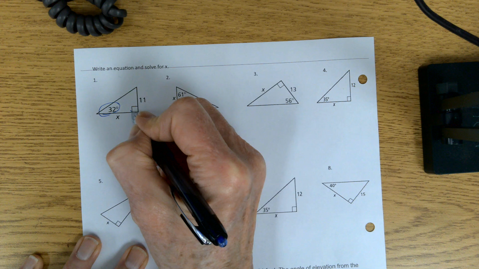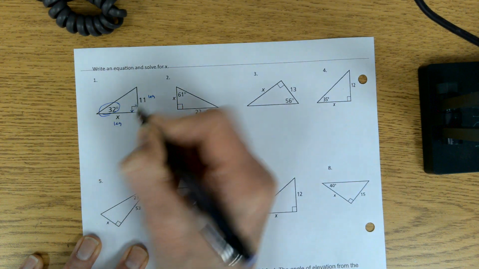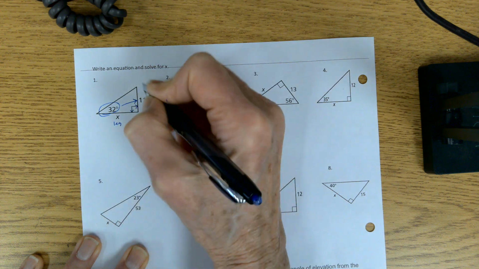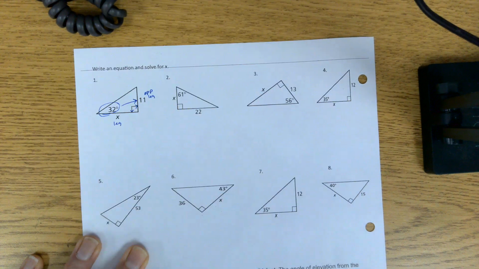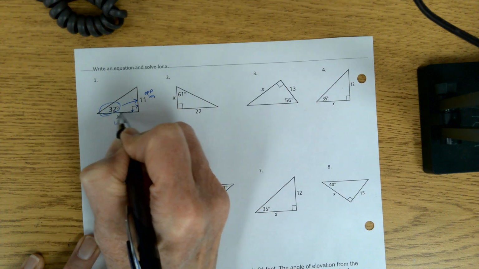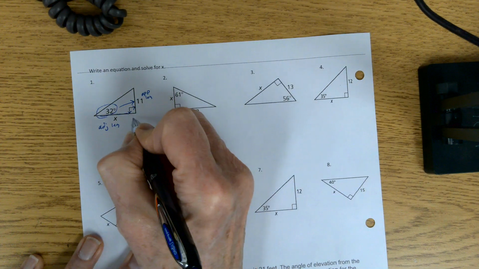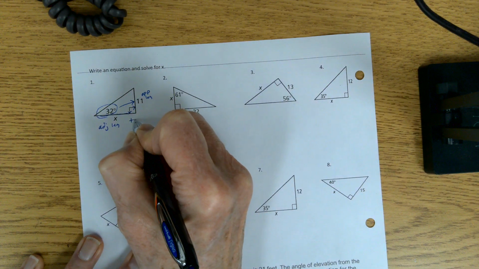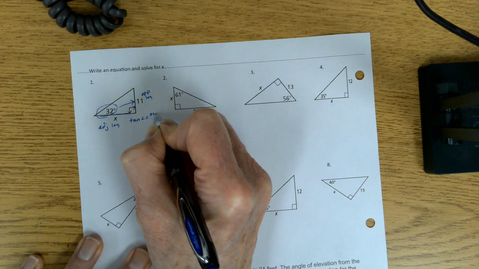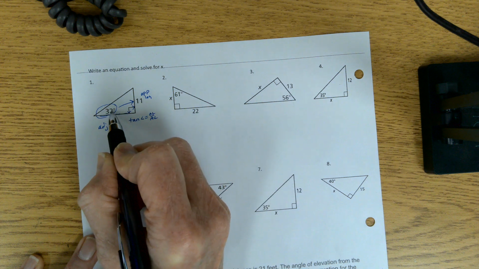The box points to the two legs, so I know this side is a leg. I know this side is a leg. This one goes across from the 32, so this one is my opposite leg, which means this side here has to be my adjacent leg. I'm going to write my formula. I'm going to write up high because I know where we're going. The tangent of the angle equals the opposite leg over the adjacent leg. So the tangent of the angle is 32 degrees.